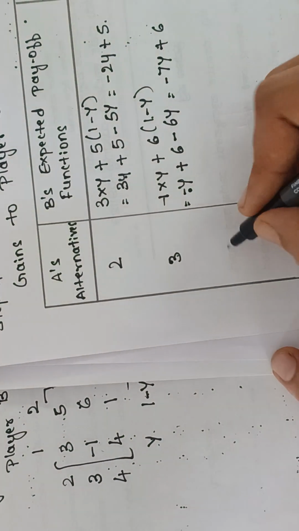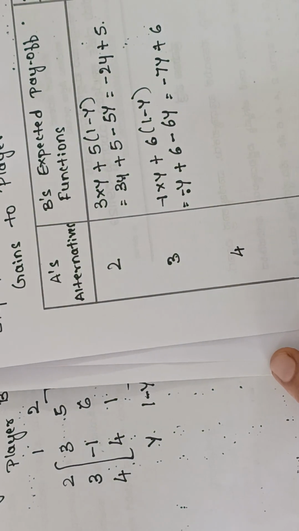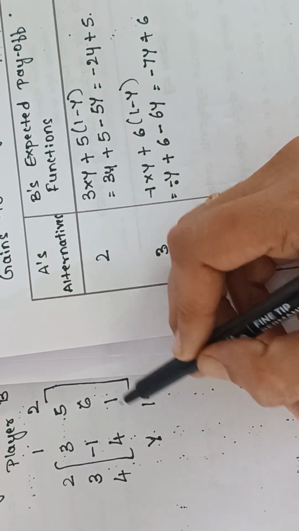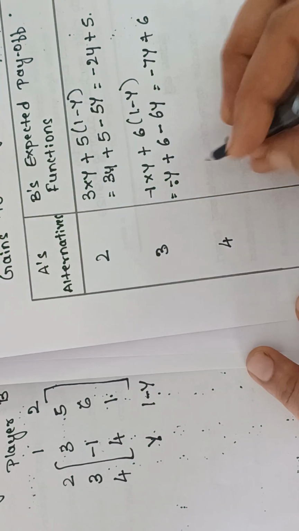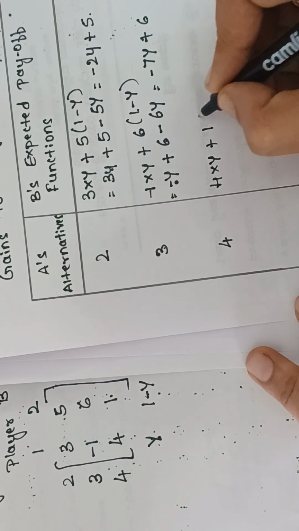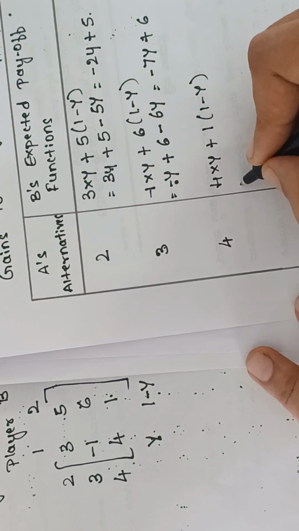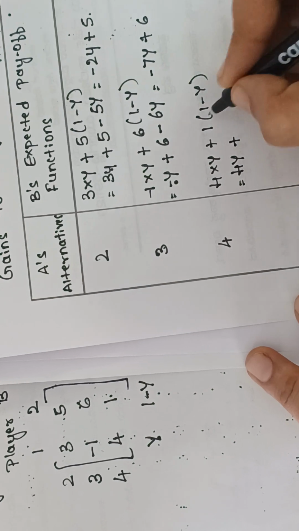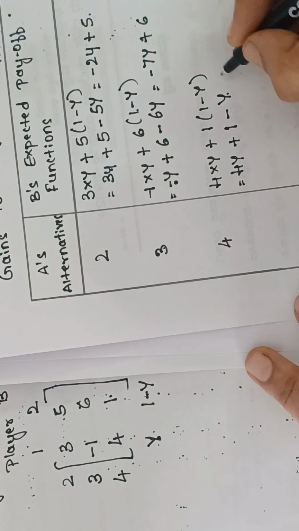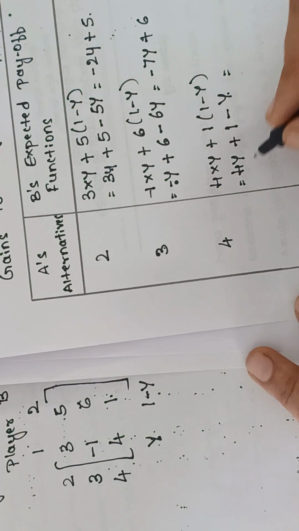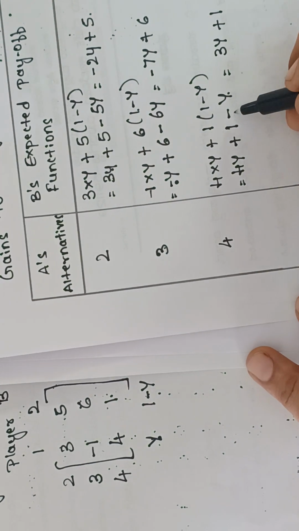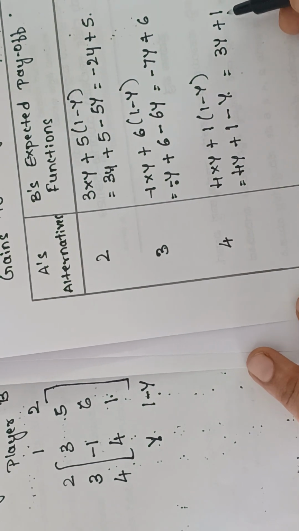Next one, fourth strategy. Fourth strategy values are 4 and 1. So 4 into y plus 1 into 1 minus y. So 4y plus 1 into 1, 1 minus y. So further we can simplify it, 4y minus y will be 3y plus 1.